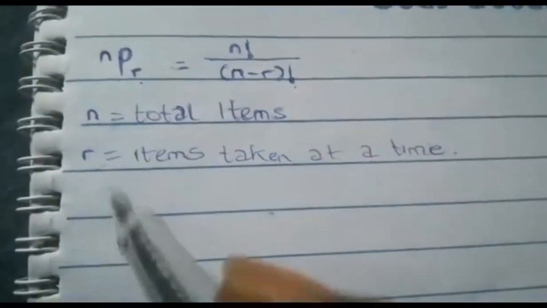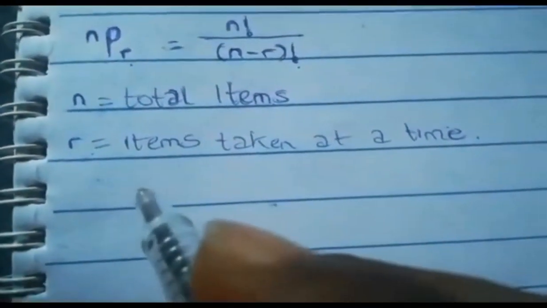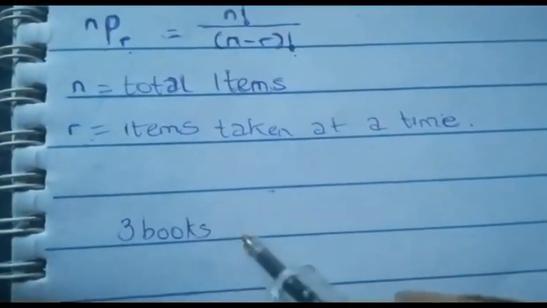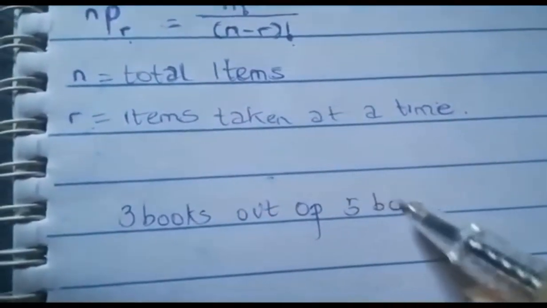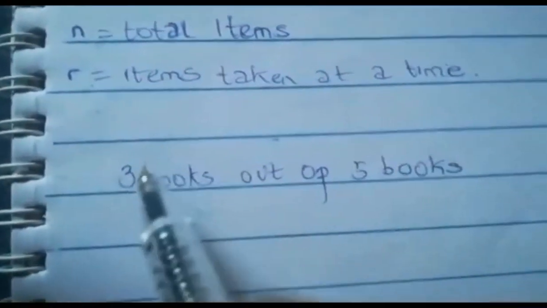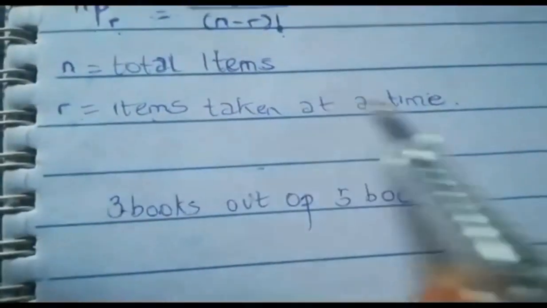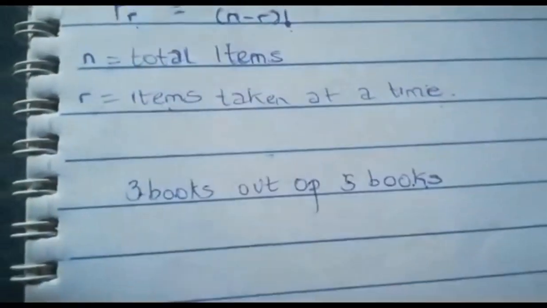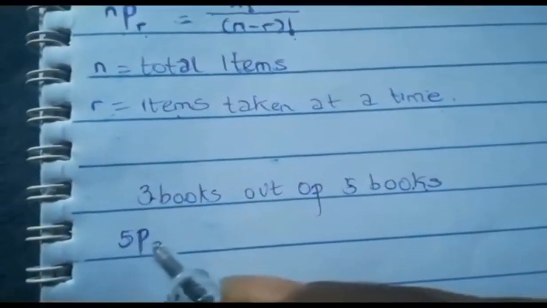So let's say you should calculate the number of ways you can arrange 3 books out of 5 books. So 3 books will be the items taken at a time, while 5 books will be the total items. So we're going to have 5 permutation 3.